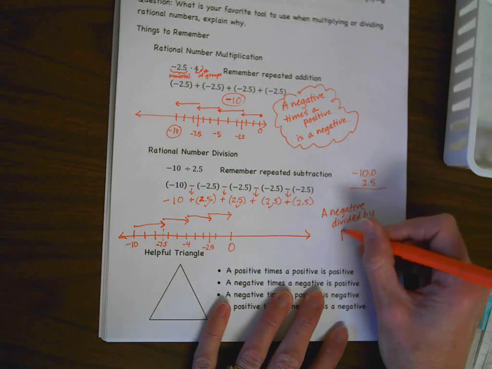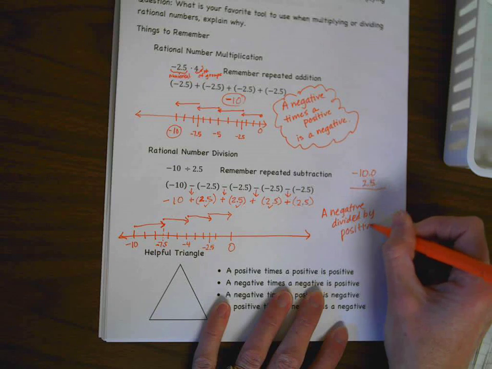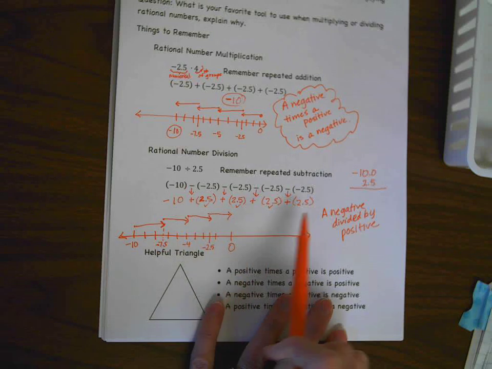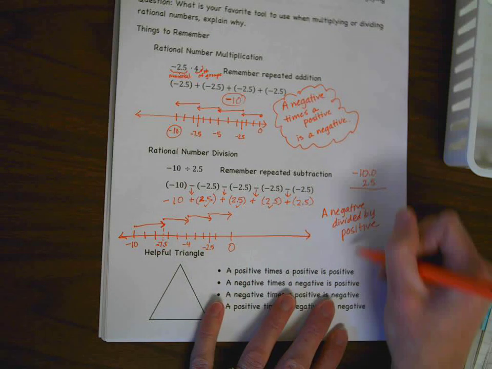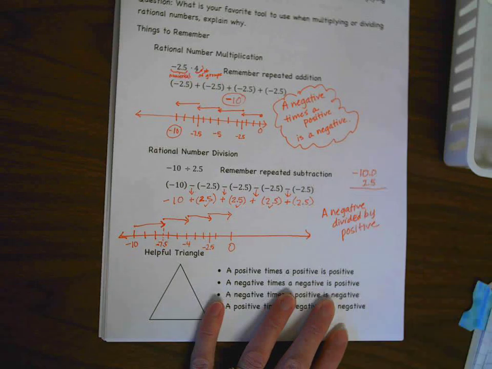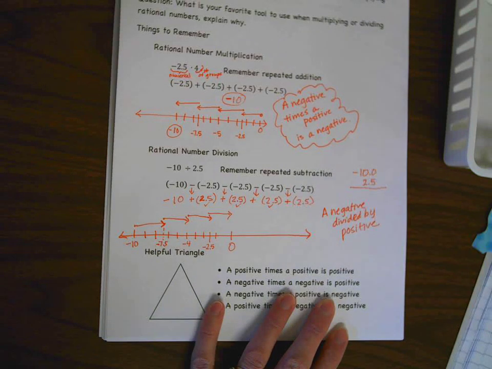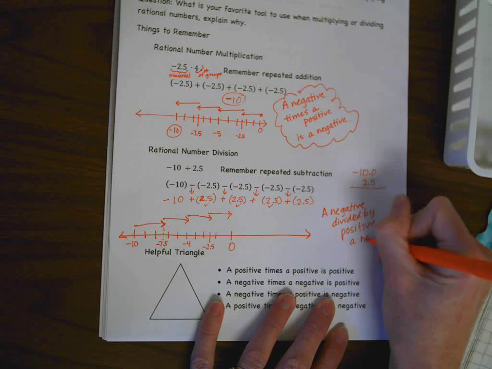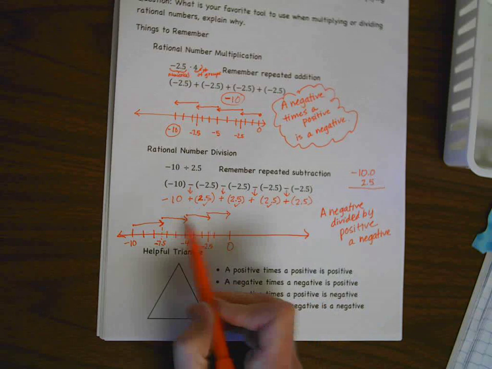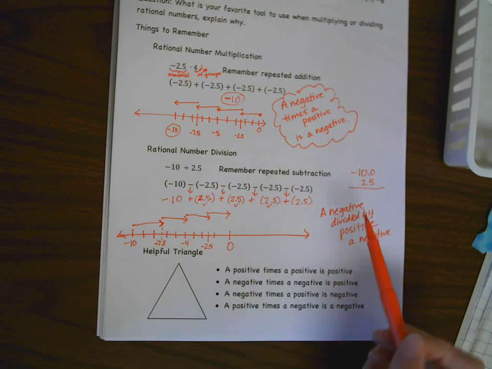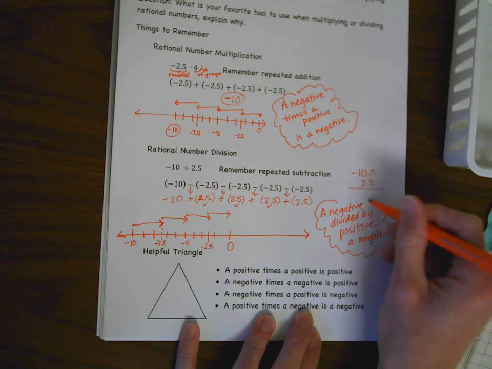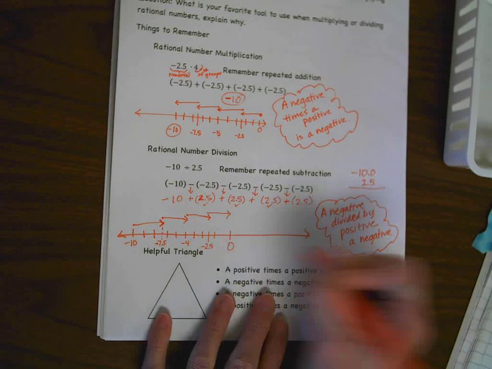A negative divided by a positive gives us, how many times did we actually divide it? 1, 2, 3, 4. Gives us a positive. A negative divided by a positive gives us a negative. Sorry, I'm really jumbled now because I'm confused as to what we did. Oh, I remember. It has to be a negative because we took them away. So let's say that again. Sorry for the confusion. A negative divided by a positive gives us a negative answer.